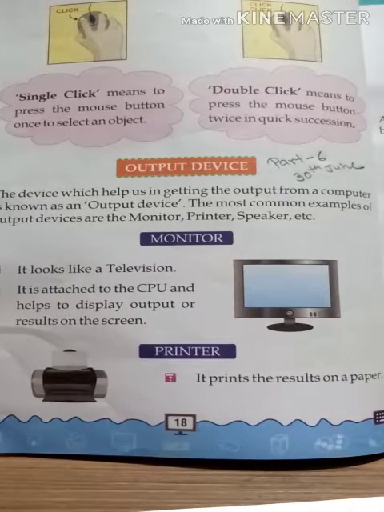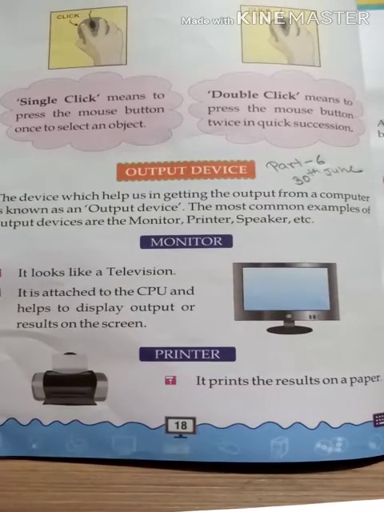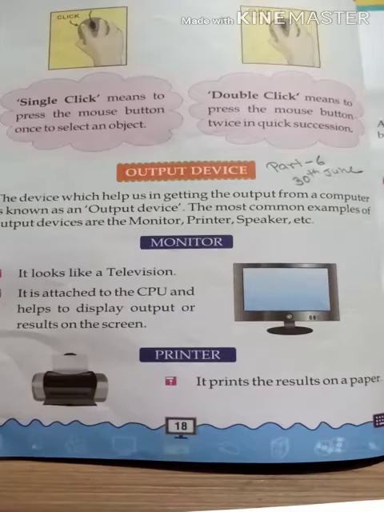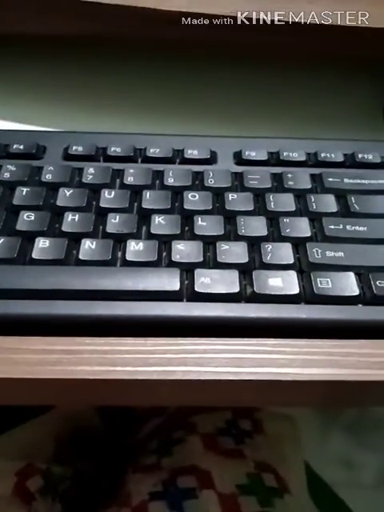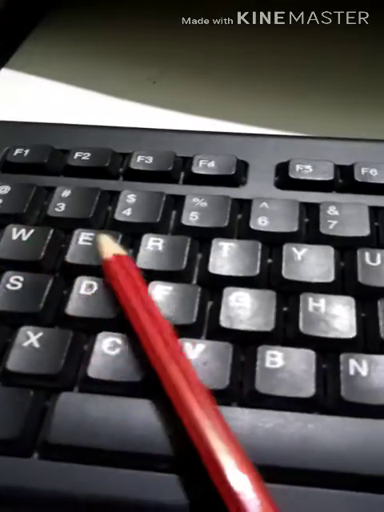Now I will try to show you the actual look of these input devices. If you can see on your screen, this is our keyboard. It is our input device. You can see that these three lines have alphabetical letters, and these three lines are called alphabet keys.